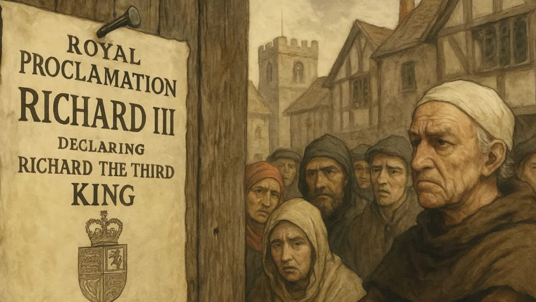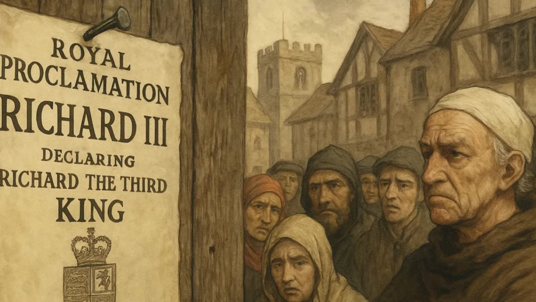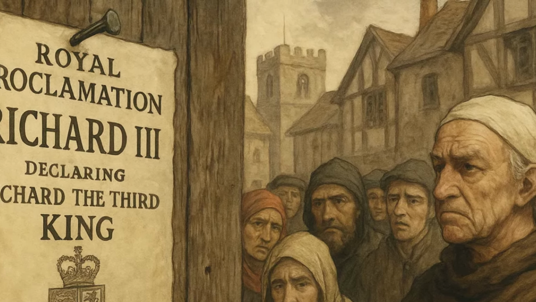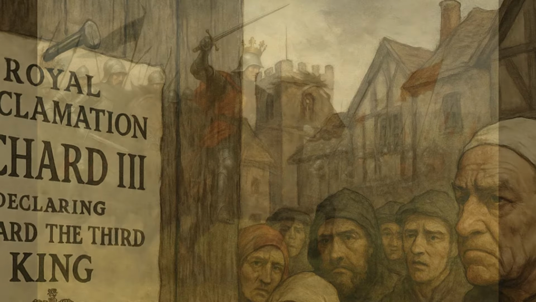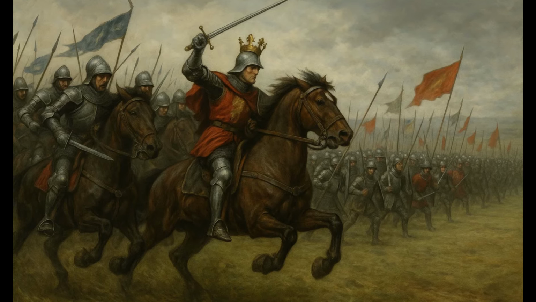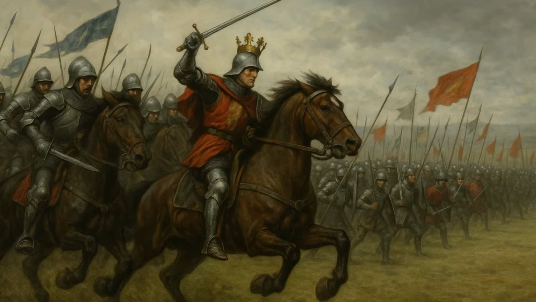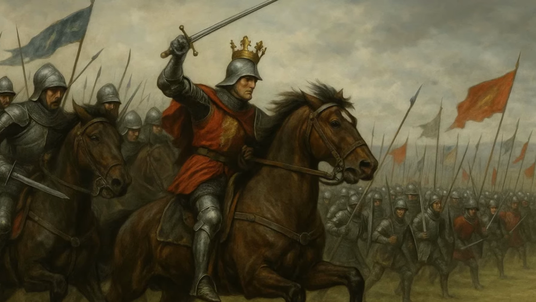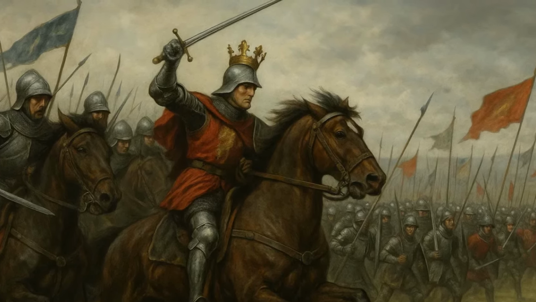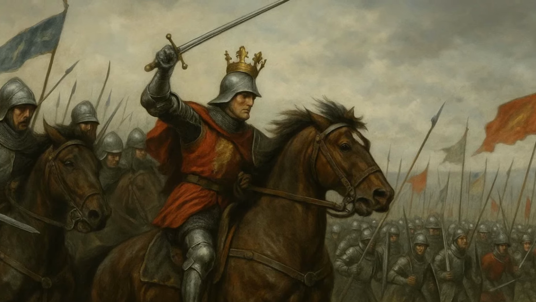In 1485, Henry Tudor, a Lancastrian claimant, invaded England. At the Battle of Bosworth Field, Richard III was killed, and Henry Tudor became Henry VII, founding the Tudor dynasty. Richard's death at Bosworth ended the Plantagenet line and closed a bloody chapter of royal conflict.